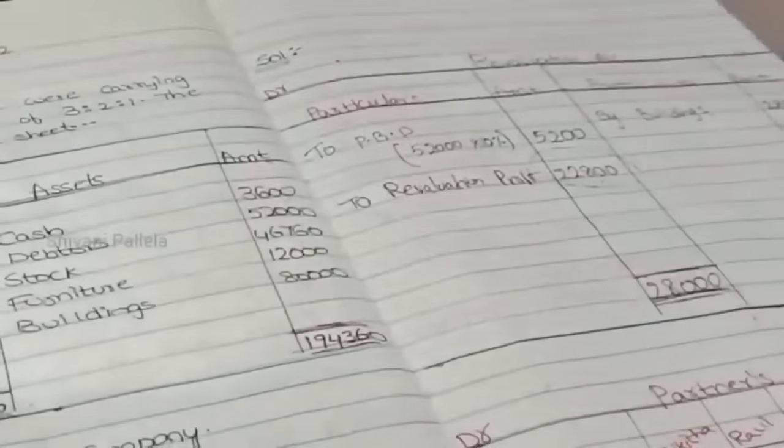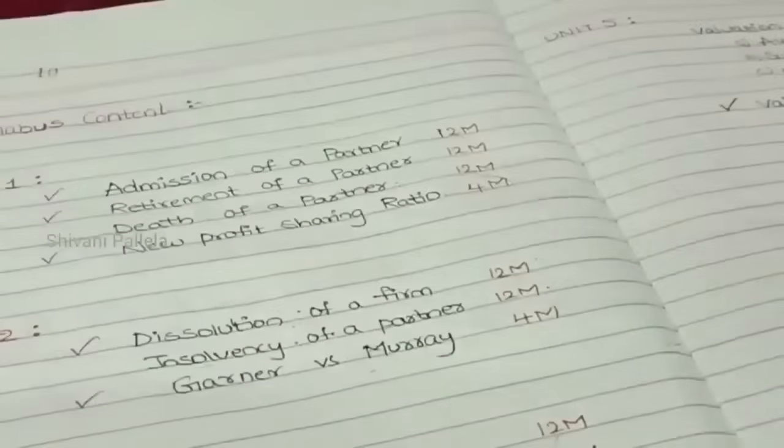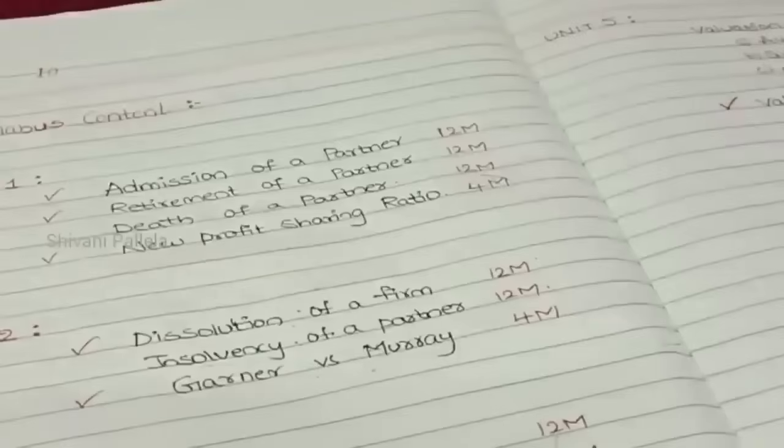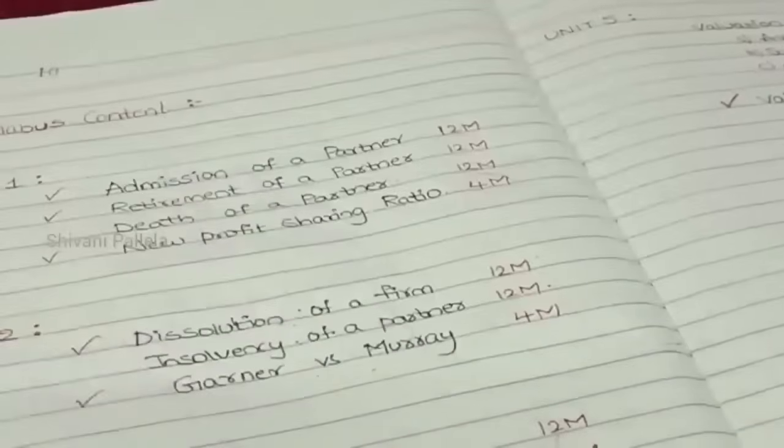If you are making any calculation mistakes, only 2 to 3 marks will get deducted. So nothing to worry about that. Just concentrate on whatever I have discussed. Now we will discuss the new profit sharing ratio and we will wind up the class.